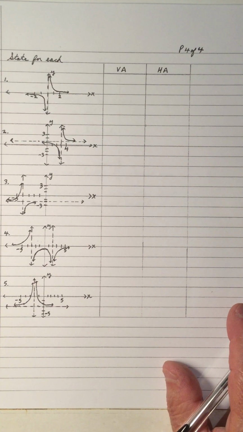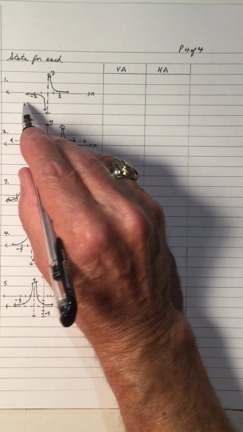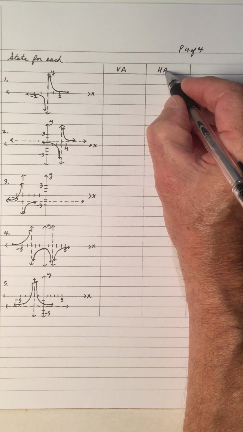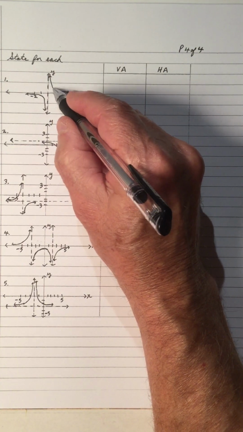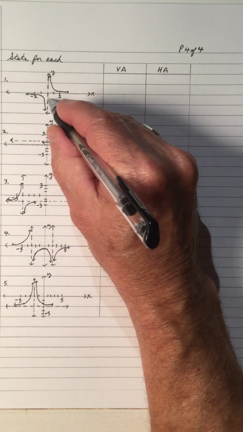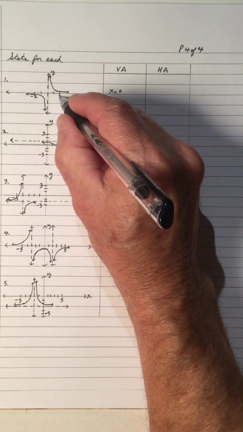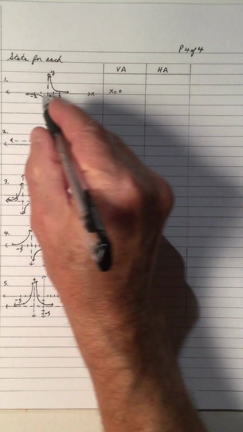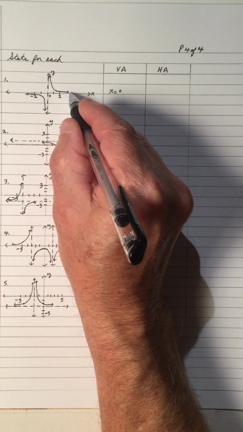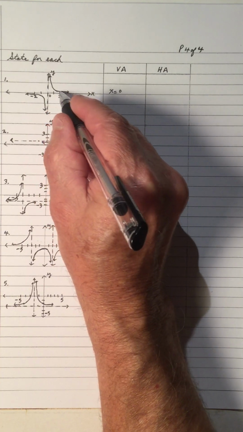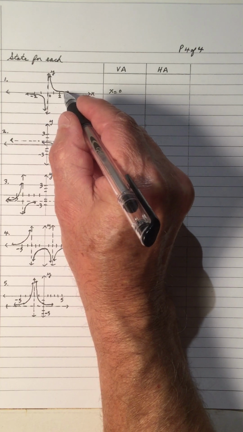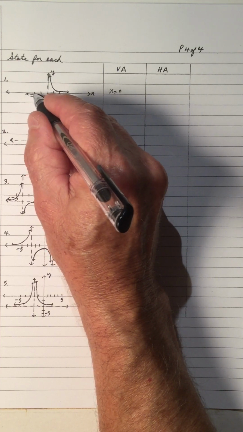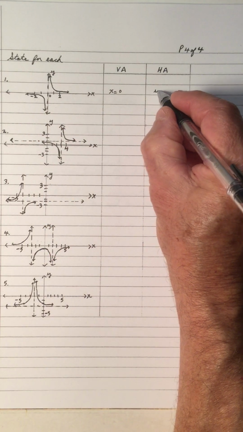And let's look at a graph and state for each. So for each of these, I'm going to have VA, which is the vertical asymptote, and HA, which is the horizontal asymptote. So the vertical asymptote is what the graphs are approaching. The vertical asymptote in this one is x equals 0. That's a 2, negative 2, that's a 0. So the vertical asymptote is a vertical line, x equals 0. The horizontal asymptote, the graph is getting closer and closer to 0 here. As x goes to infinity, the y value goes to 0. As x goes to negative infinity, the y value gets closer and closer to 0. So it's y equals 0.